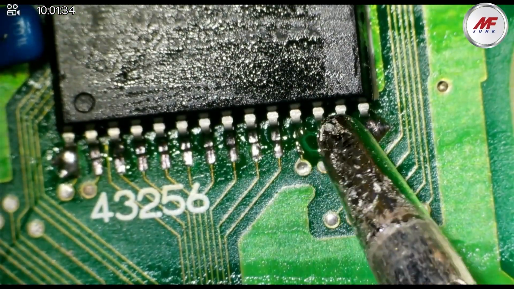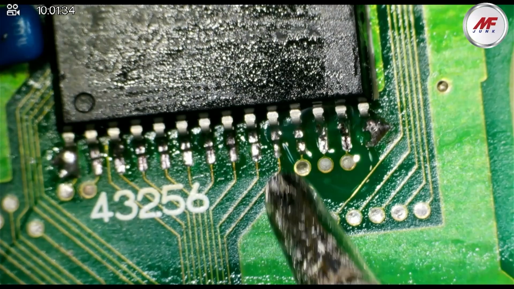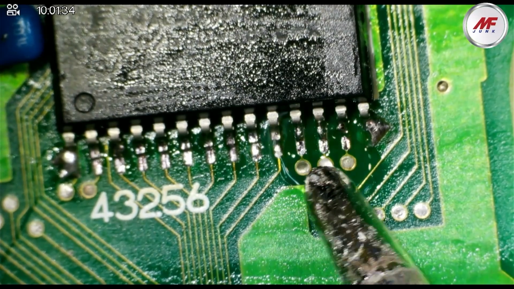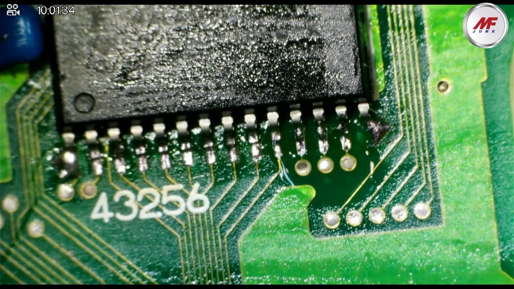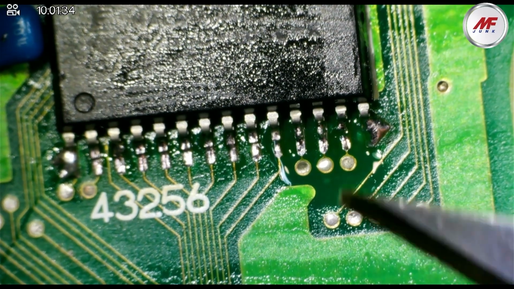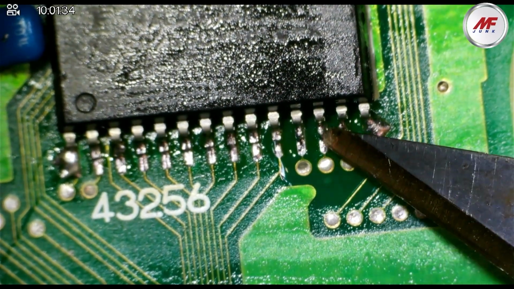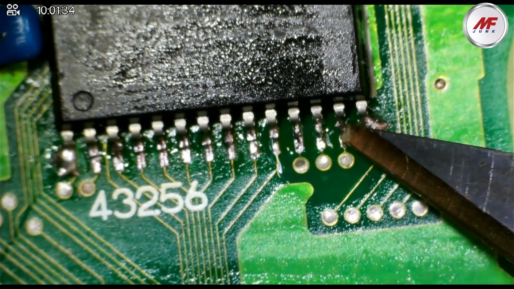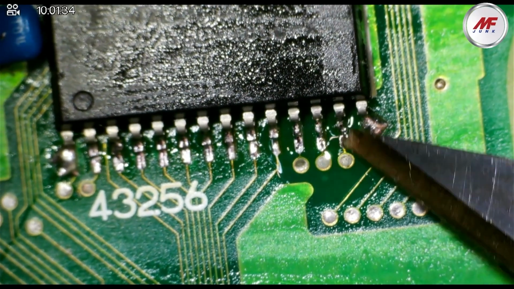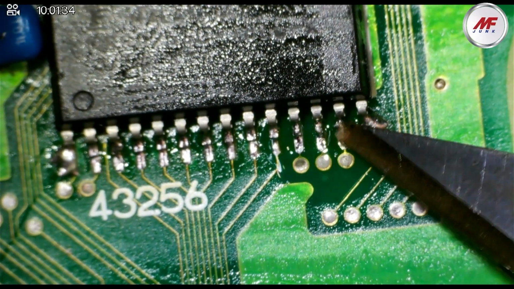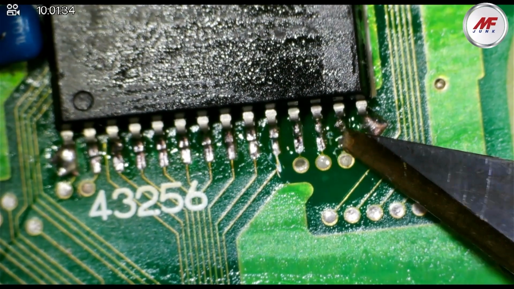So I'm just going to come in here. I'm going to tack it. Give it a tip. There's this one. You know what?